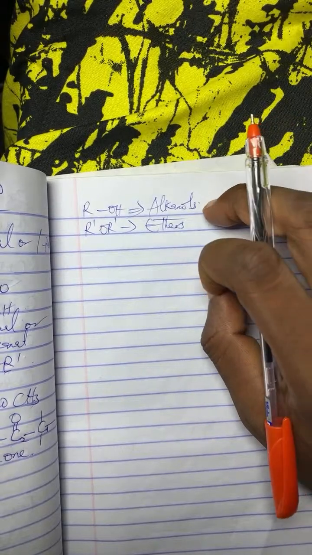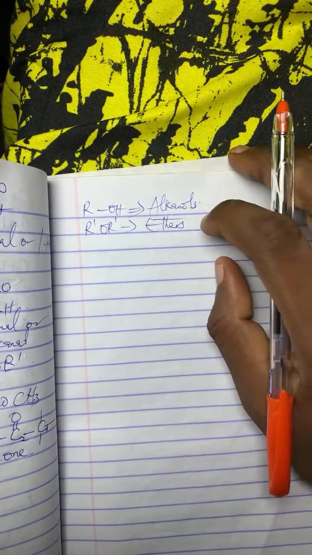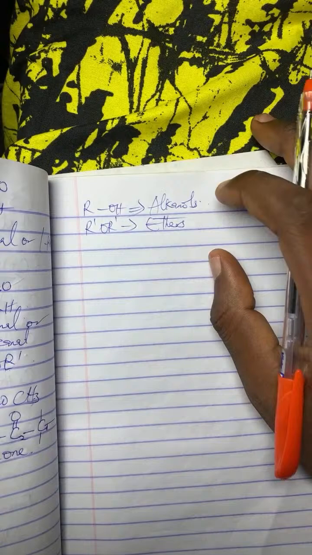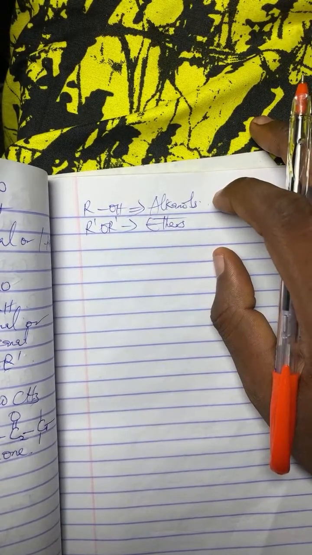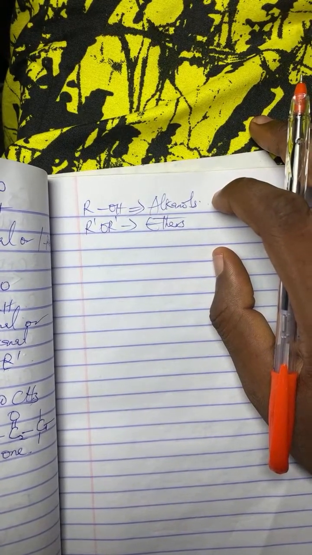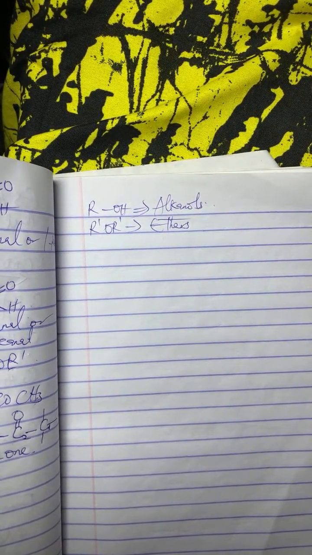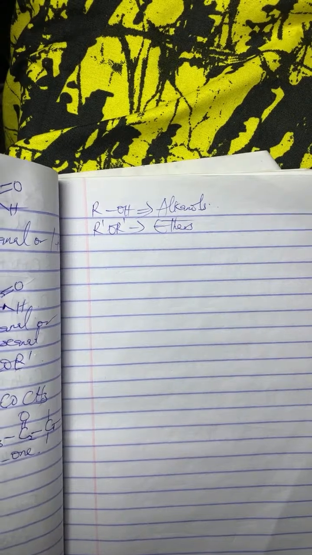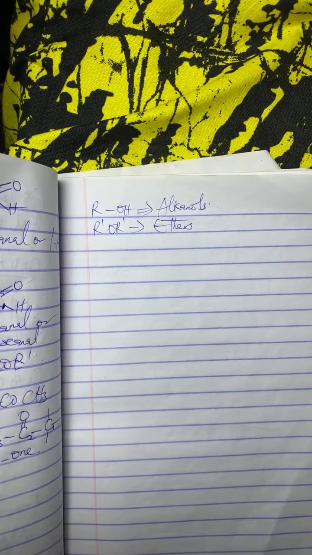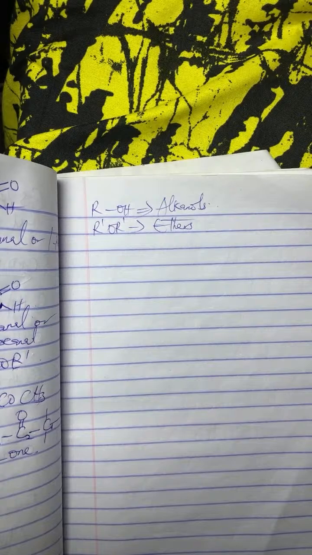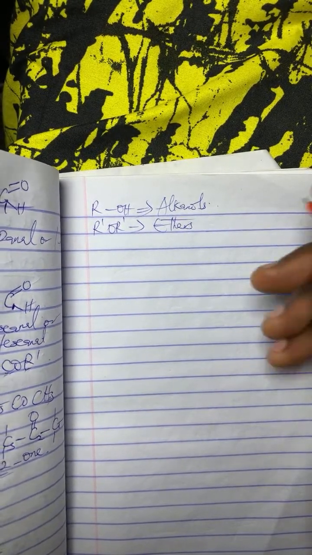Now, tertiary alcohols are alcohols that have their OH group attached to a tertiary carbon atom. A tertiary carbon atom is a carbon atom that has 3 different carbon atoms bonded to it, like 2-methylpropan-2-ol. I think that's the name. Let's check for that tertiary.